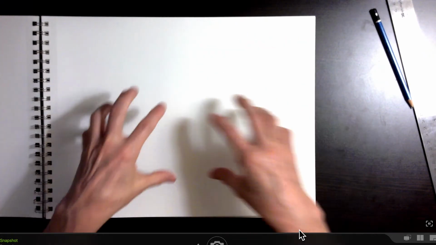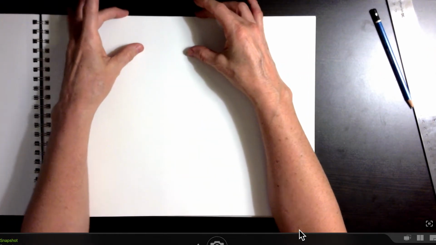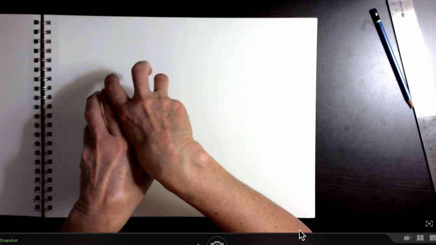The reason why you want to do that is because you still want to give yourself some space around the edge of the paper for either potential framing or for photographing, or if you want to add some things to your design, then you've got this excess 2 inches on the perimeter of your drawing space to add things.